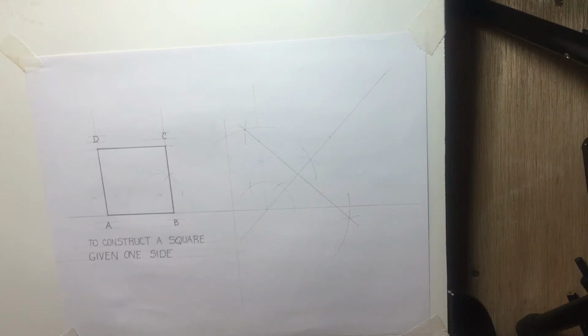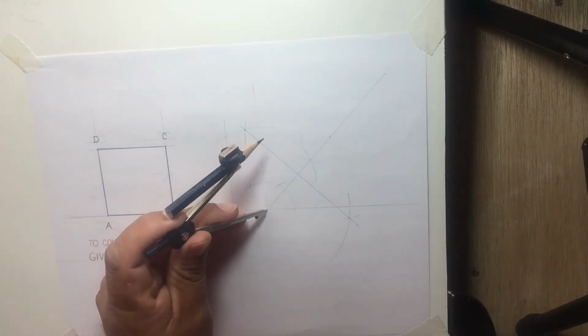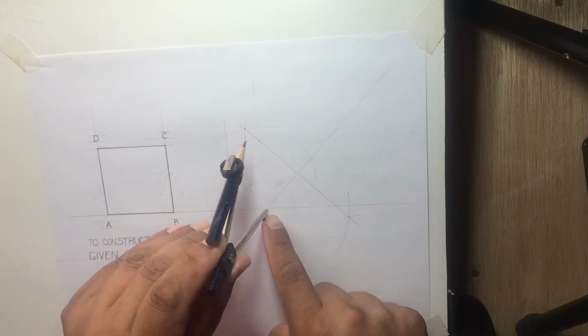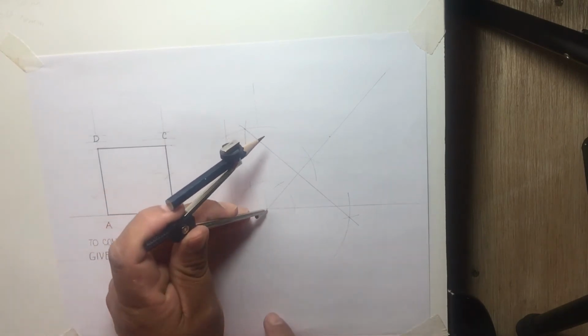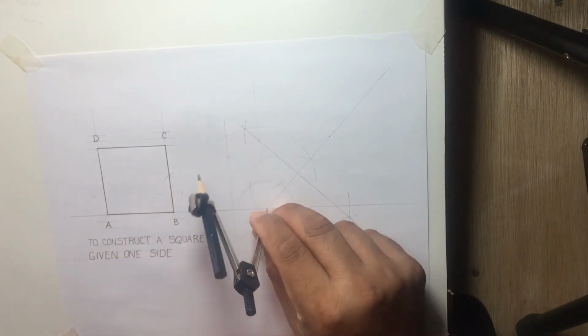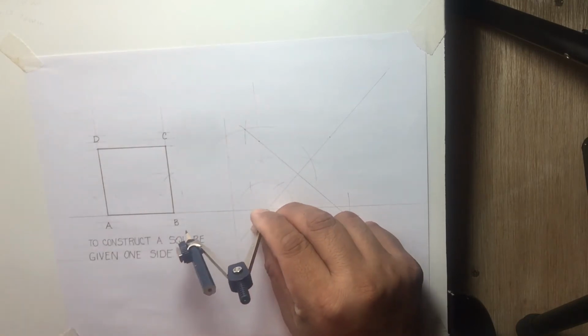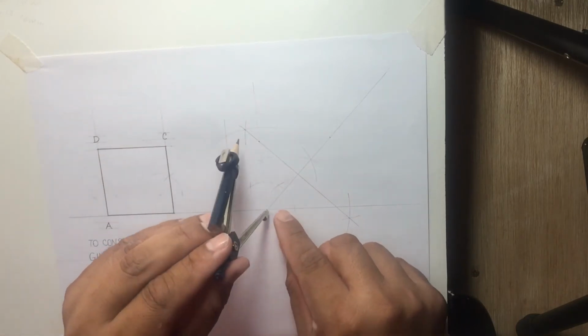All right, so all I have to do now is use the compass using the same concept. I position at A, and I will remember that this point to the top is D. So that's one side already of the required square.